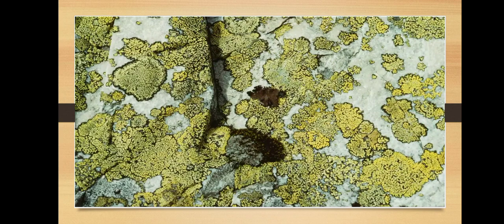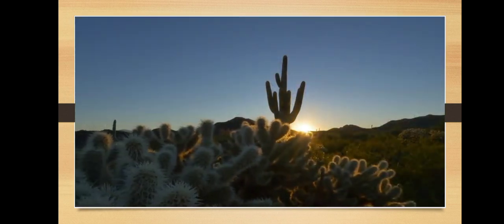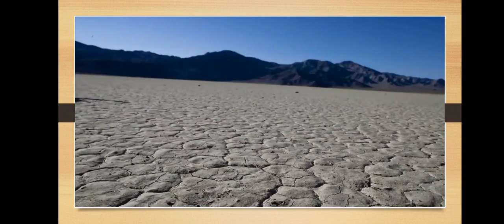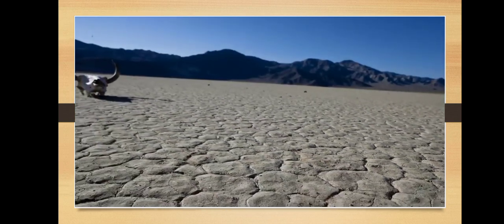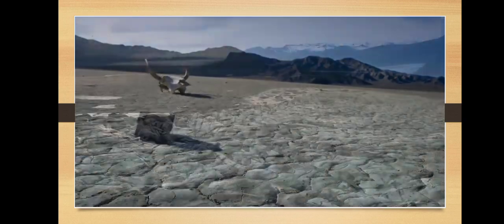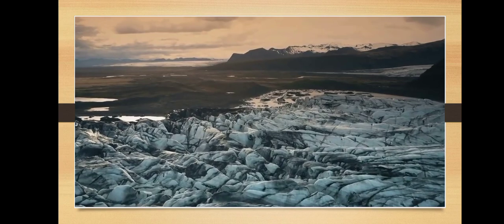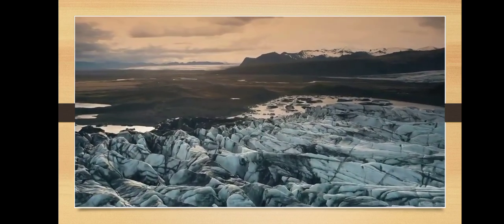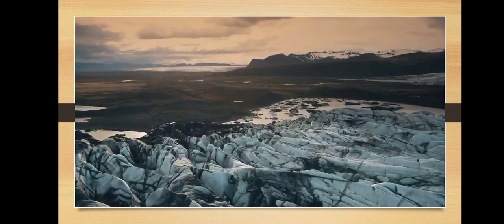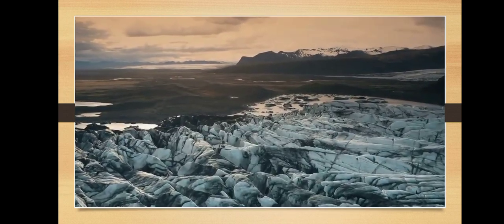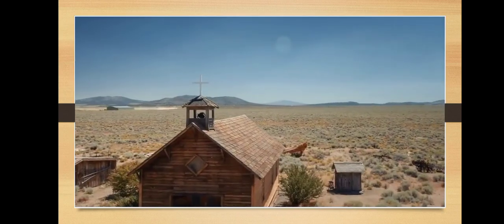Plants and animals in hot deserts have to survive extreme heat. Death Valley holds the record for the hottest temperature ever recorded at 134.06 degrees Fahrenheit. Plants and animals in cold deserts have to survive extreme cold. The average temperature of the Arctic Polar Desert is negative 30 degrees Fahrenheit in the winter. So there we go, a look at our biome called desert.